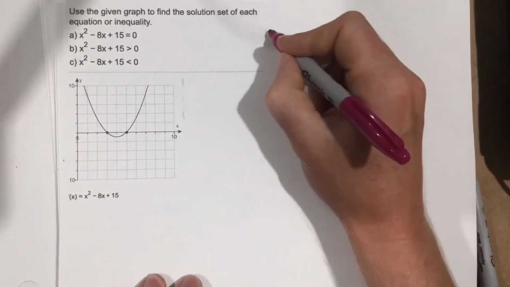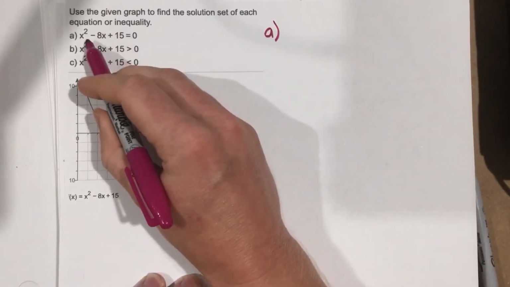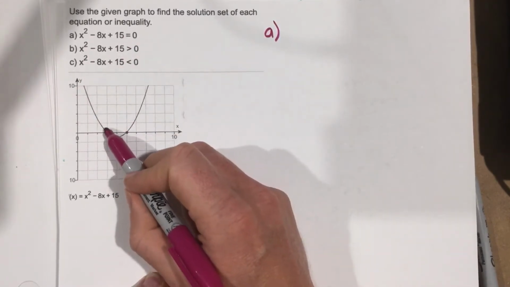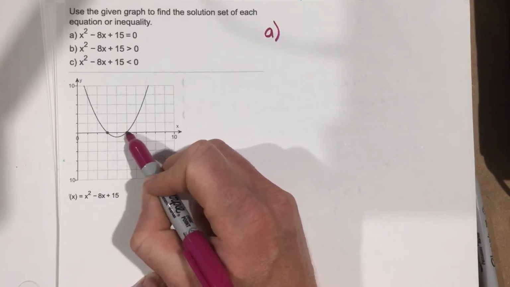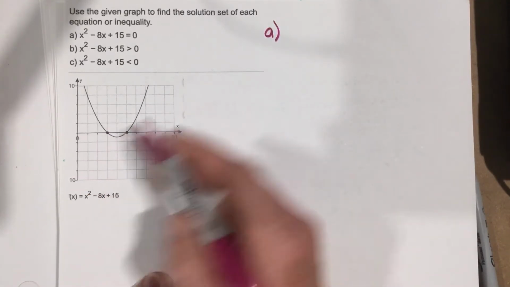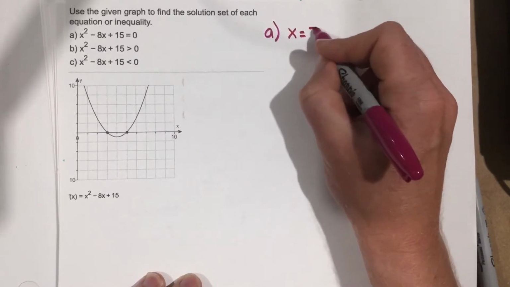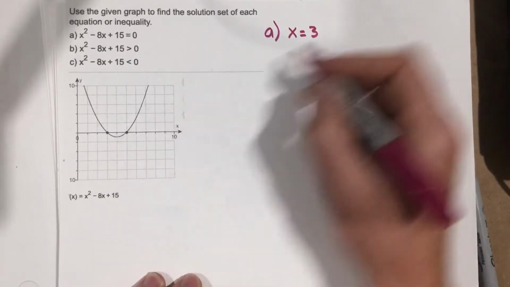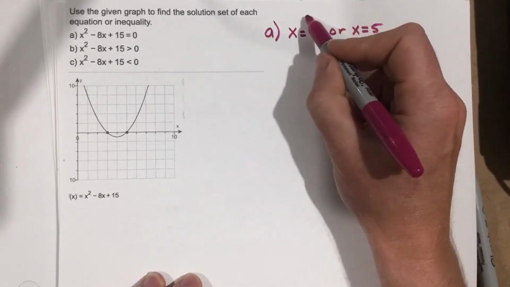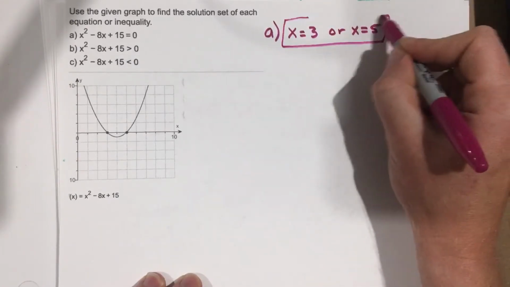So part A, if we were to solve this using either factoring the quadratic equation, we would end up with 3 for an answer and 5 for an answer. You can see that here. It goes from 0 to 10. 1, 2, 3. So x equal 3 is a solution, or x equal 5. So these are our solutions for part A.